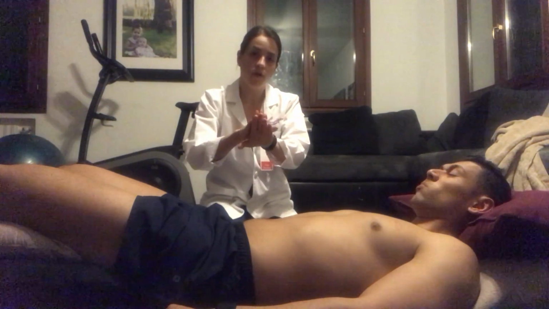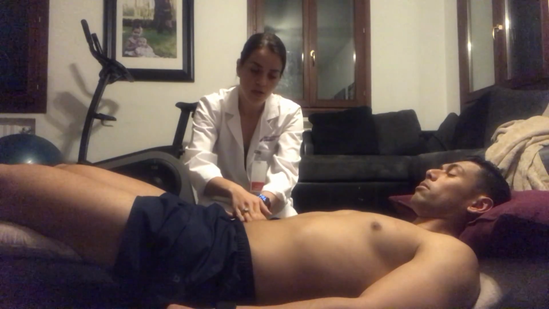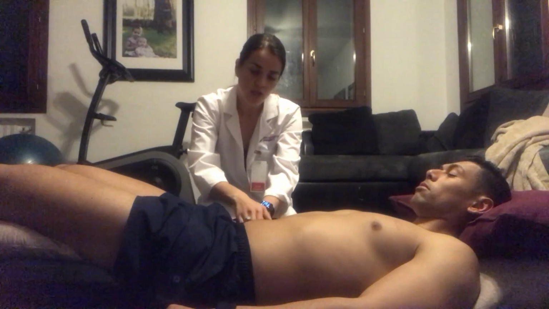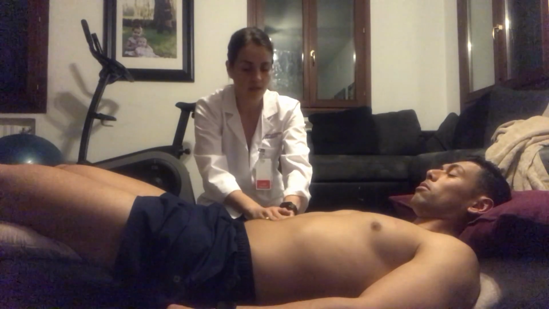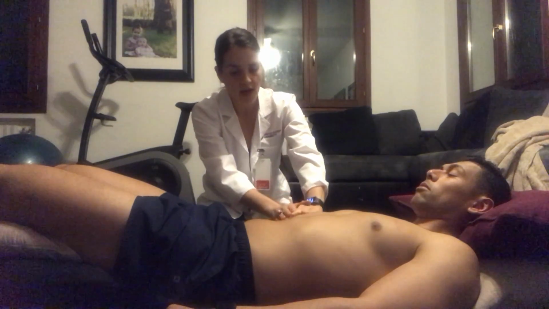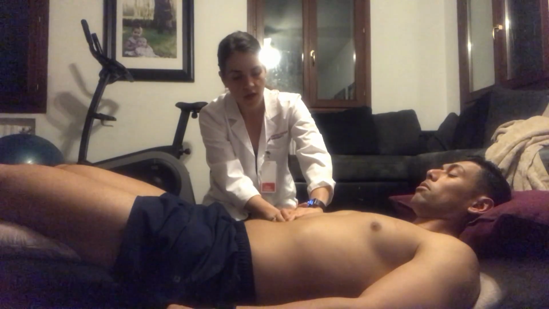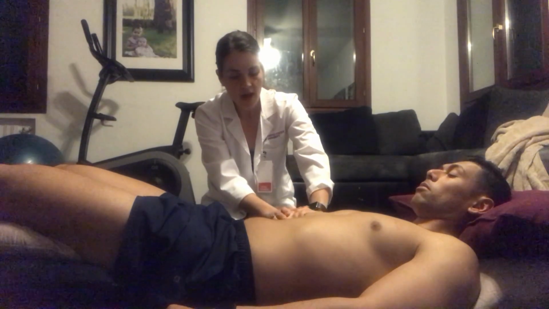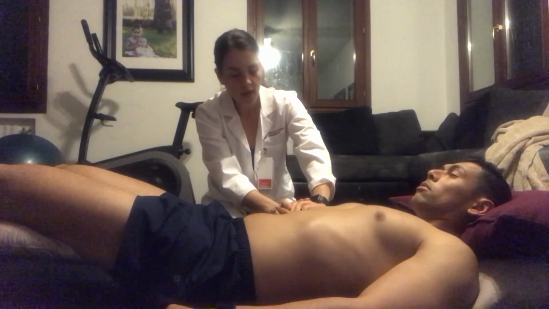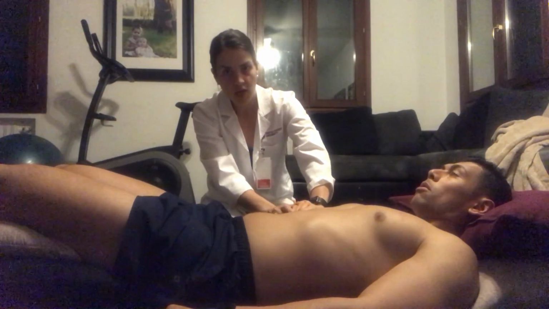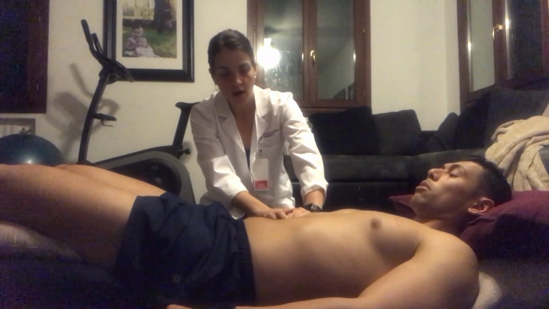You want to use both your hands and just palpate, and just have an idea of where those landmarks are, where the appendix is, where the liver is at. So right here I could feel the liver. And Mr. Ramirez, can you actually take a deep breath for me? And you could feel the liver right there.